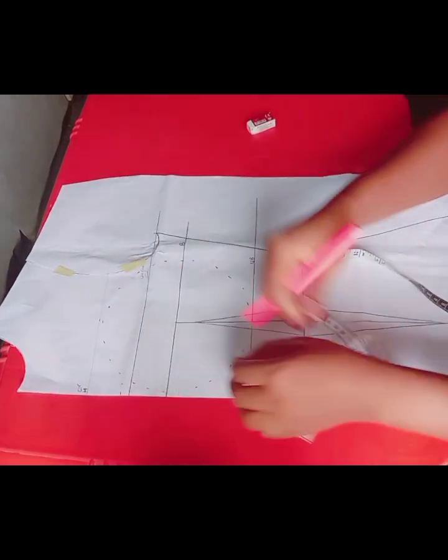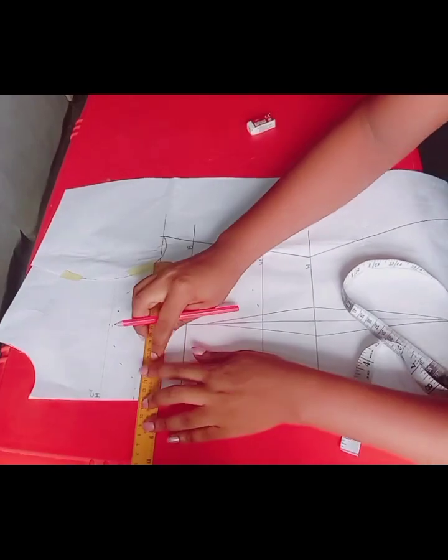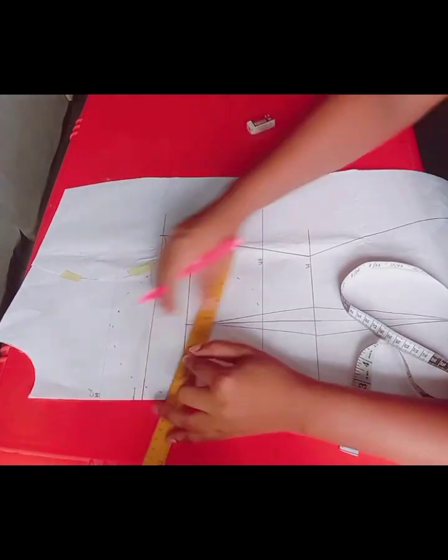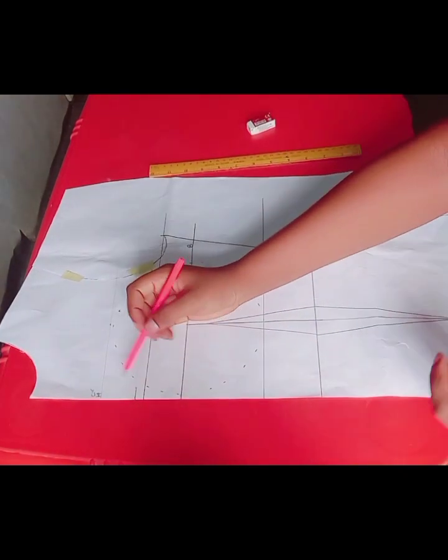And I'm going to come in by half an inch. Okay, remember the middle has that little spacing. You don't want it to be clogged together so that the cups just join each other.